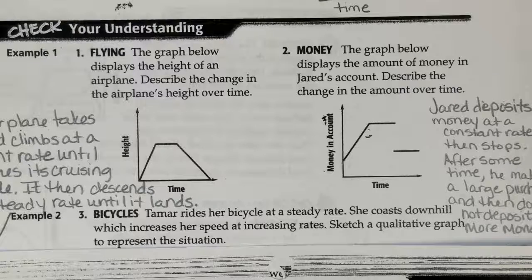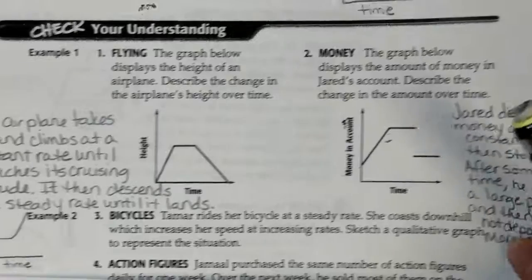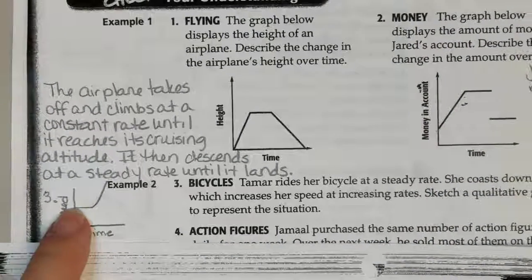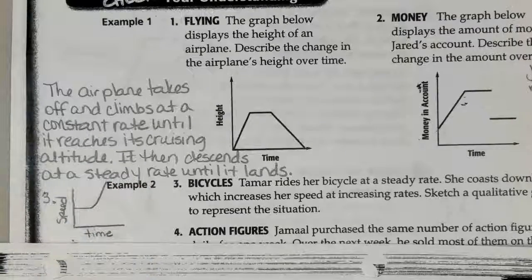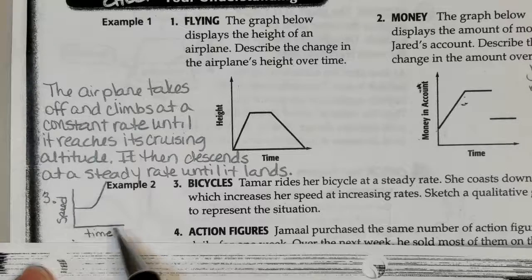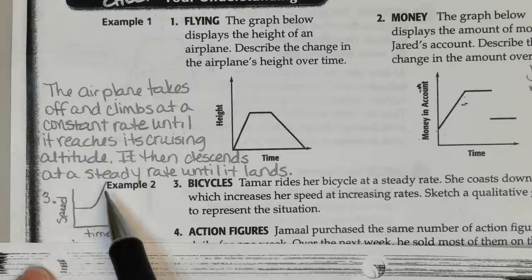You've ridden your bike or your skateboard down a hill, and as you get down the hill, you get going faster and faster. So when you sketch the graph, you have to show the steady rate, which would mean the same speed, and then as she starts to go down the hill, her speed increases quickly. Now, people want to draw it downhill because it says she's going down the hill, but you have to think to yourself, what's going on with the speed? It's increasing.